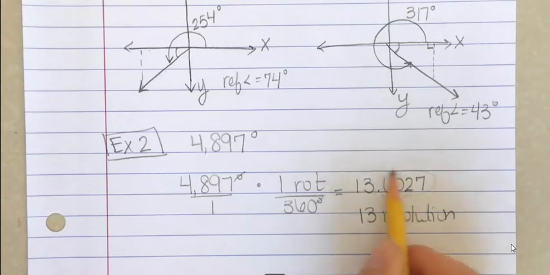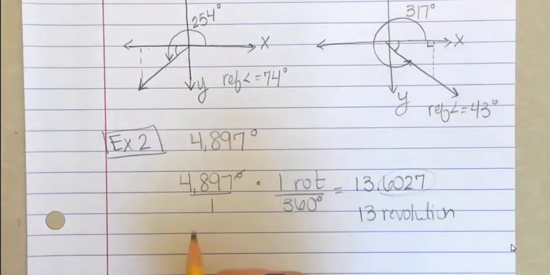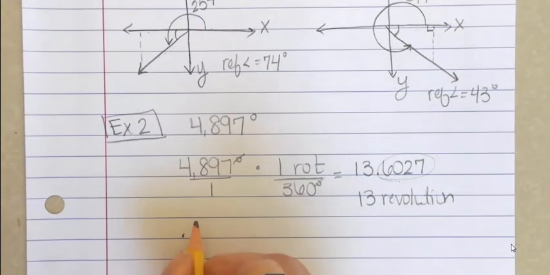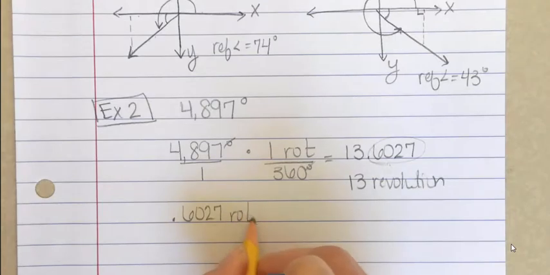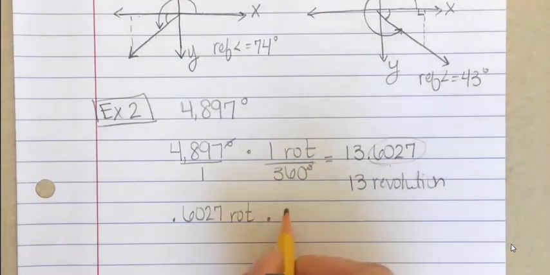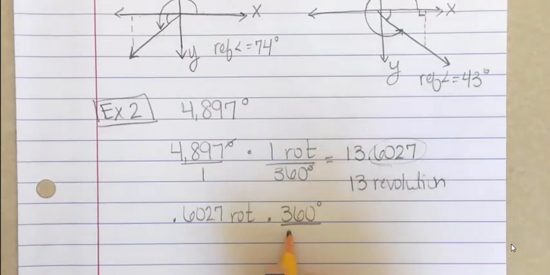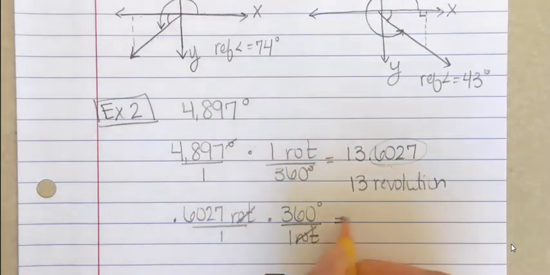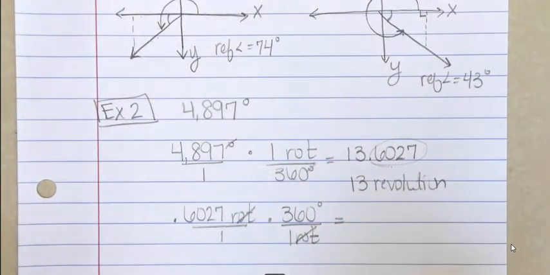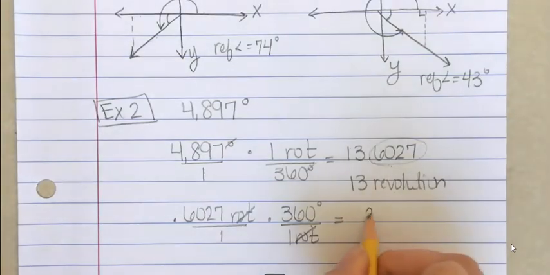Well, how do I figure out how many degrees that is? Well, okay, let's see. I've got 0.6027 of a rotation, and I want to put that back into degrees. So I know that there's 360 degrees per one rotation. So if I multiply those, the rotations reduce, and I'm back to how many degrees there are, and that is 217 degrees.